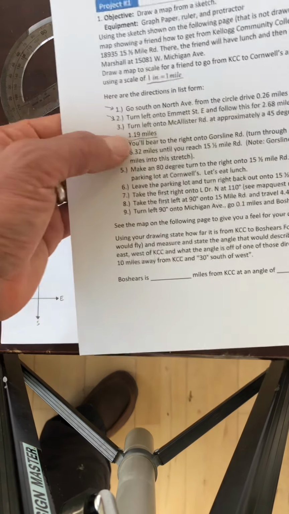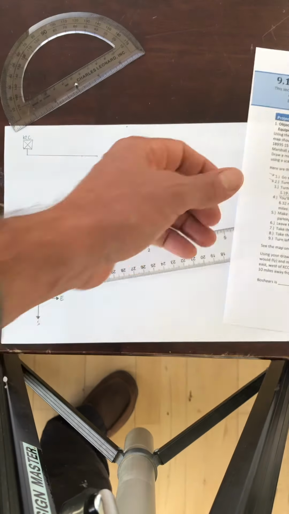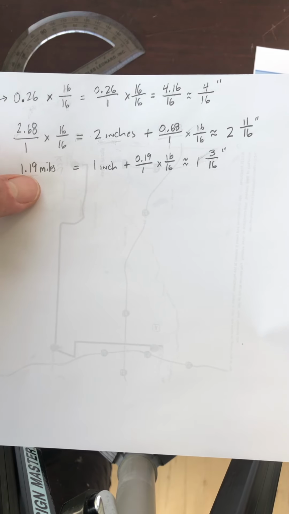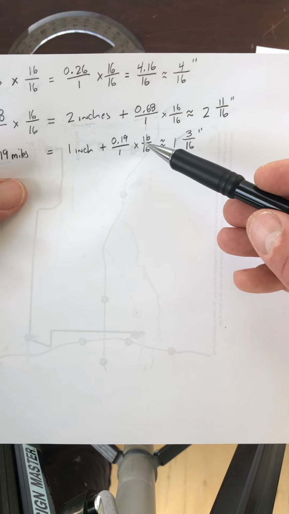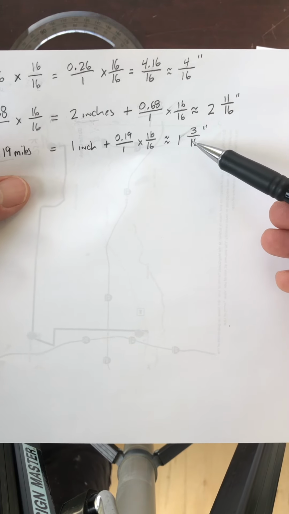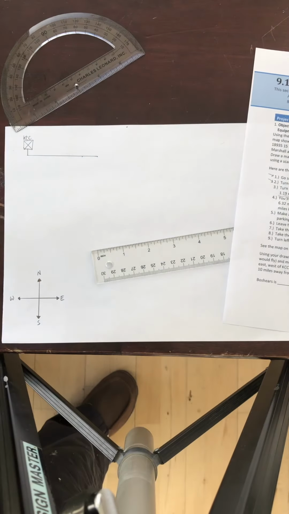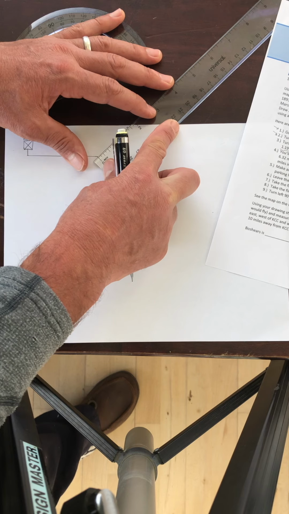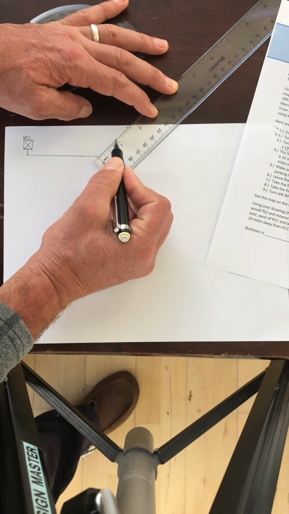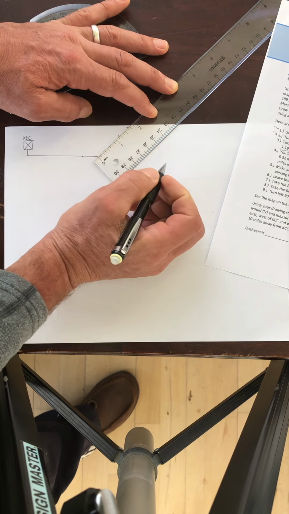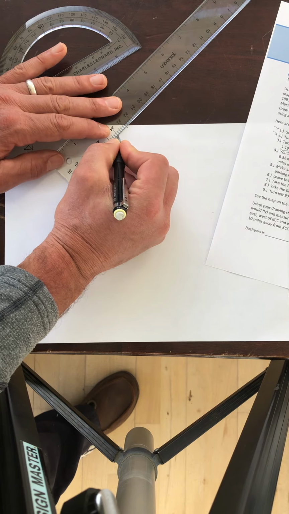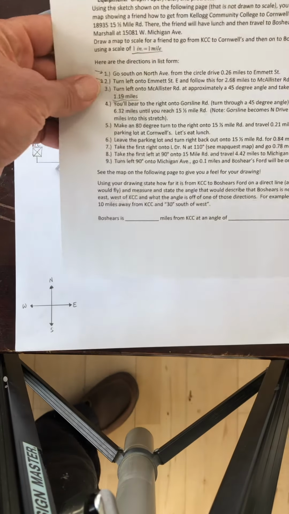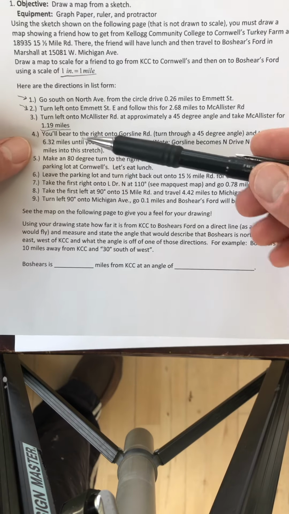And I want to go for a distance of 1.19 miles. Well, here I am figuring out 1.19 miles. Well, 1 mile is just 1 inch. So all I have to really figure out is this 0.19. So I'm going to take again 0.19 times 16. When I round that, it'll give me 3. So that tells me that's 3/16 of an inch. So I want to go 1 inch and then 3/16. So I line my ruler up here. And I'm going to go 1 and 3/16. So 1, 2, 3/16. Right there. So I'm going to draw my line then like that. And we want to continue on. Okay, and then we're going to continue on here with the instructions following the same thing.